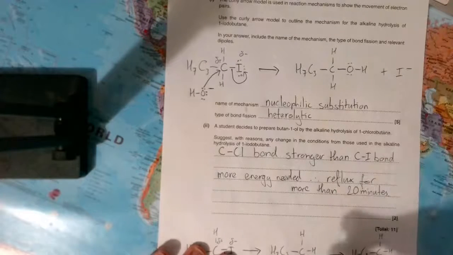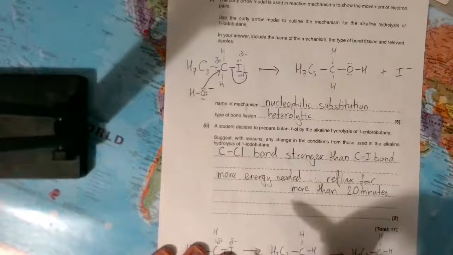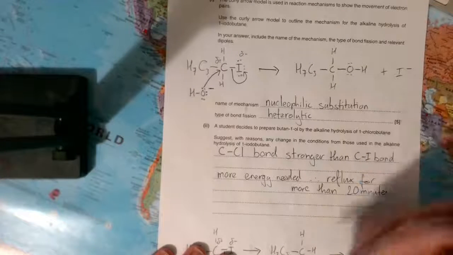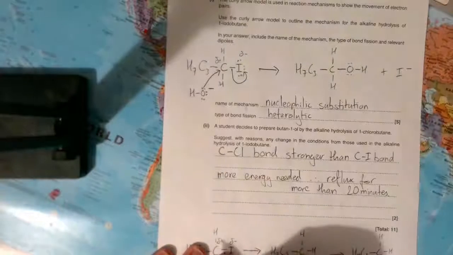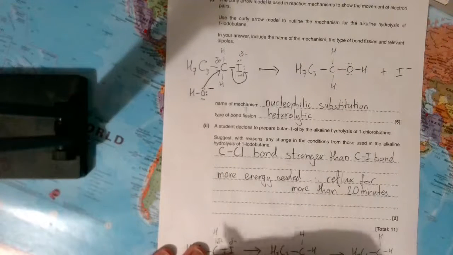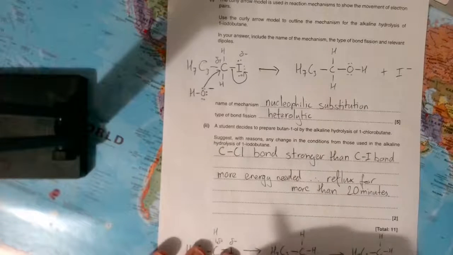You could have got away with putting that you would have to heat it more strongly, but reflux is the term you want to go for, linking back to what we looked at with the oxidation of alcohols beforehand.